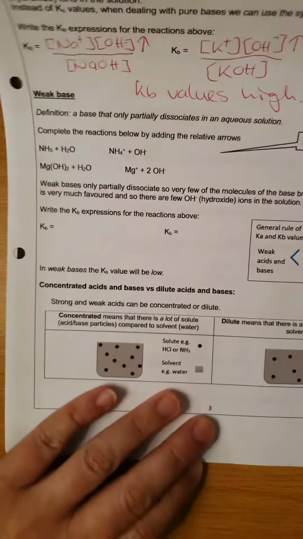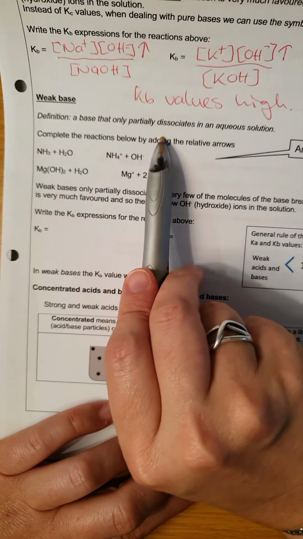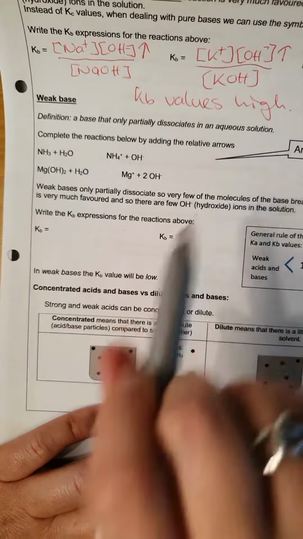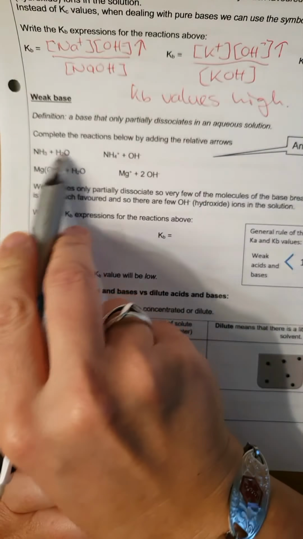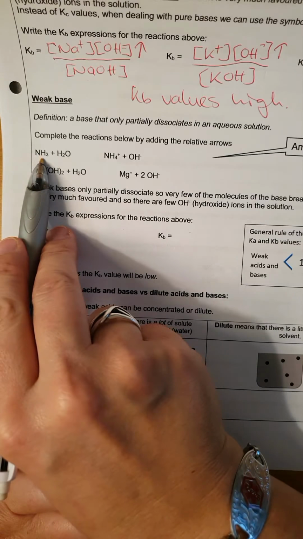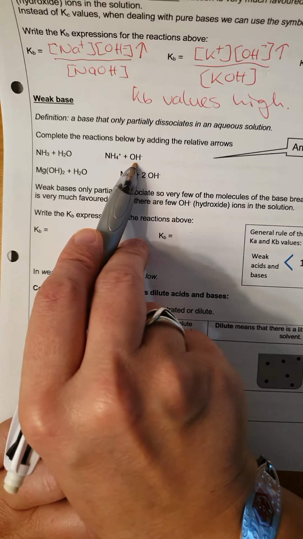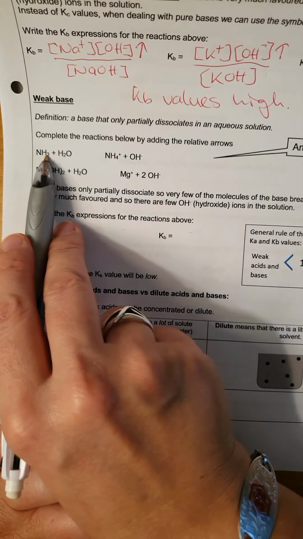A weak base does the same thing as the acid, except instead of ionizes, it dissociates, so it only partially dissociates. Here, this is what ammonia did. When you put ammonia in water, the water acts as an acid. So it's just how it reacts. That's why that is there, and that's how you get the OH minus.